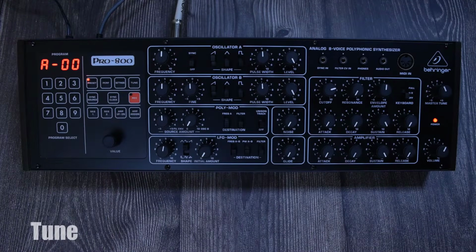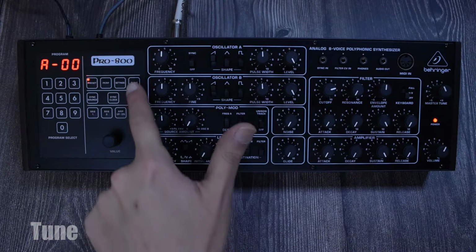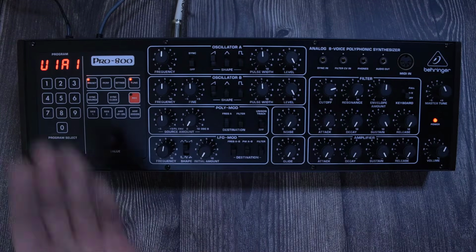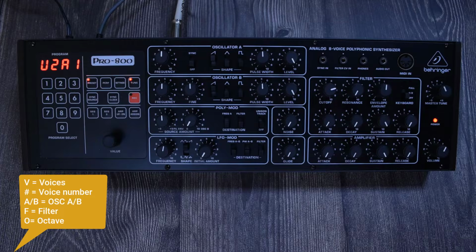Alright, so this is an analog synth, so within the first minutes of operation, you might need to press the tune button to recalibrate. When you press it, it's going to start the tuning. It is going to go through the V, and the V means voices, 1 means the voice number, and then it's going to cycle through all the 8 voices.